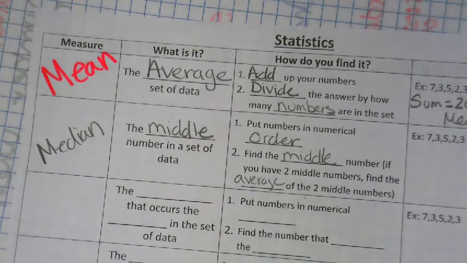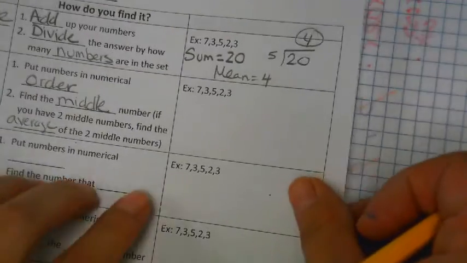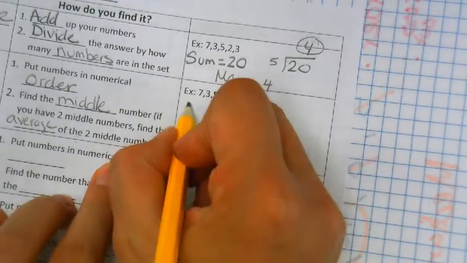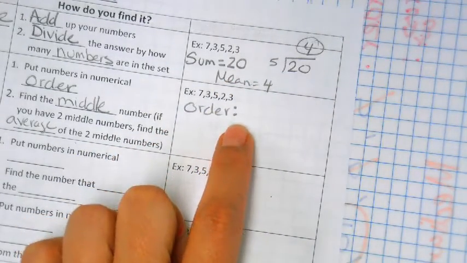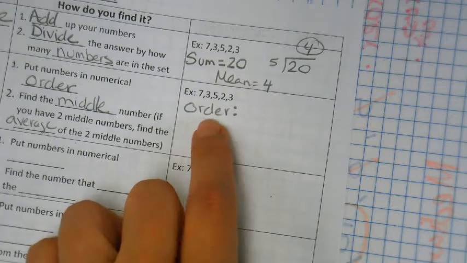All right, so let's put these numbers in order. First, put them in order. All right, try your best. Quickly, quickly, quickly. Andale, andale, andale. Put these in order.